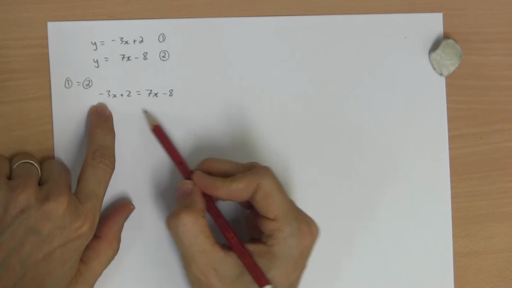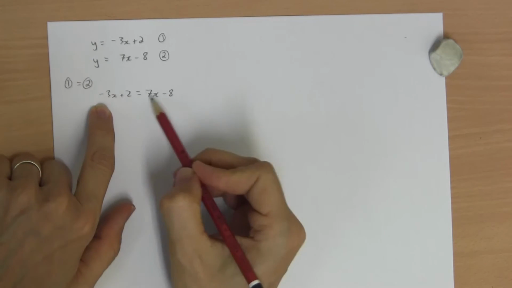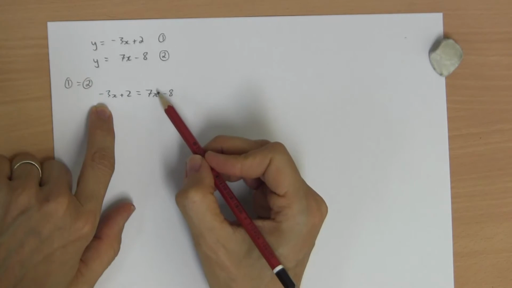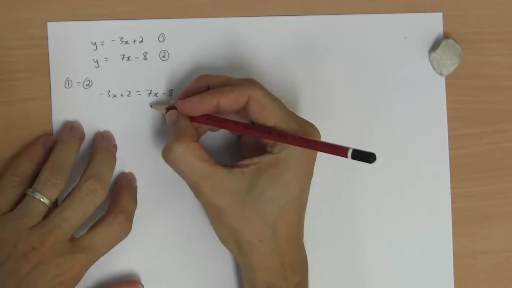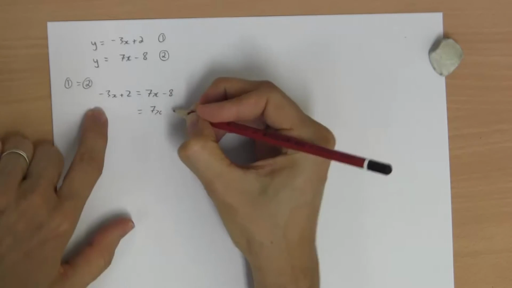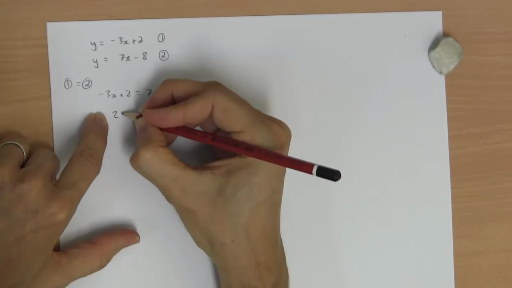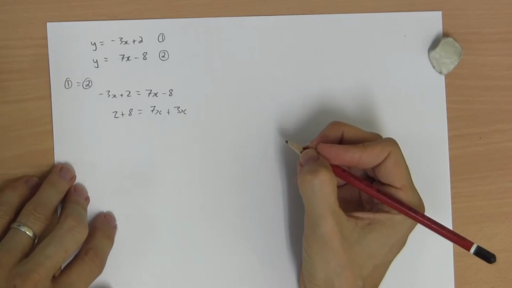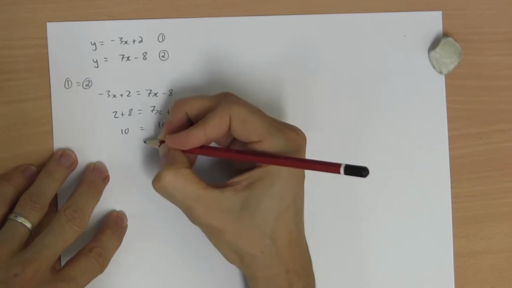But if I put the 3 over this side, I'm going to end up with positive x's. I always move the variables to the side that has more right now. Then I'll end up with positives. So this side is going to be 7x plus 3x. And this side is going to be 2 plus 8. 10x is 10, x must be 1.